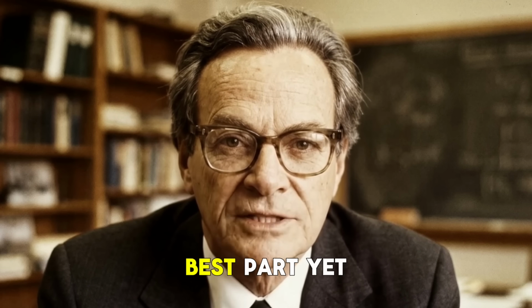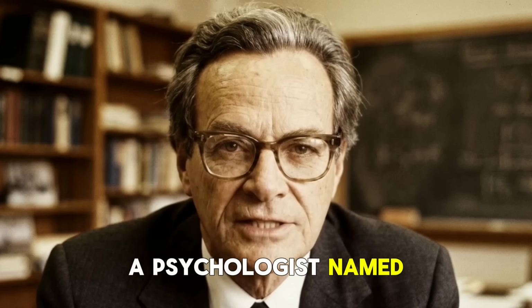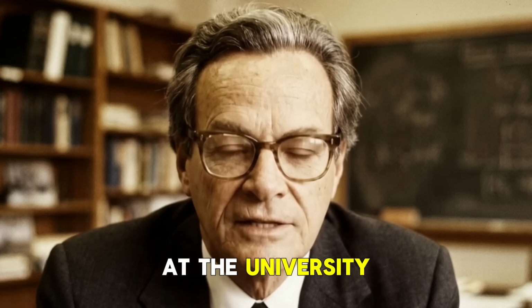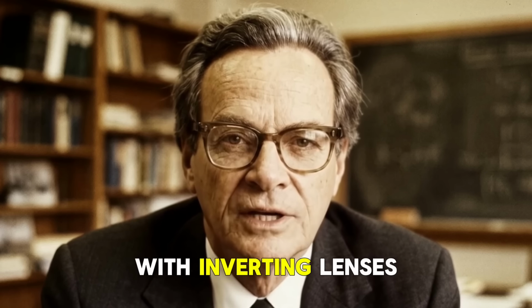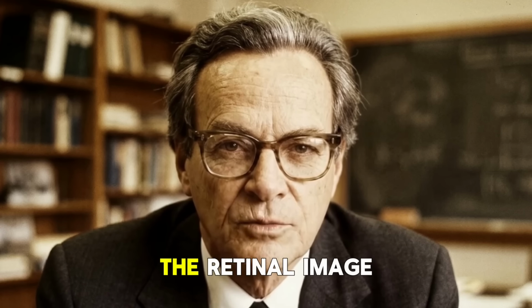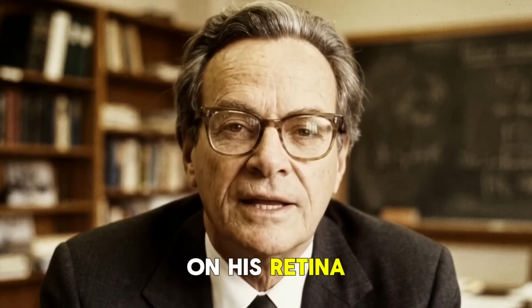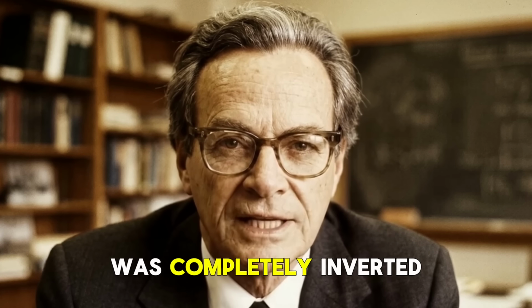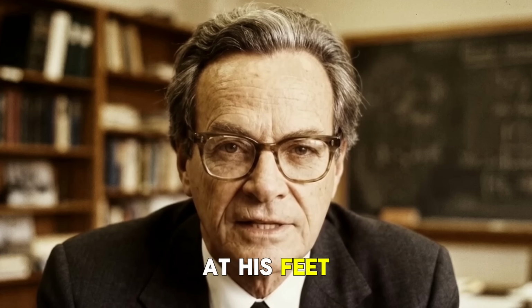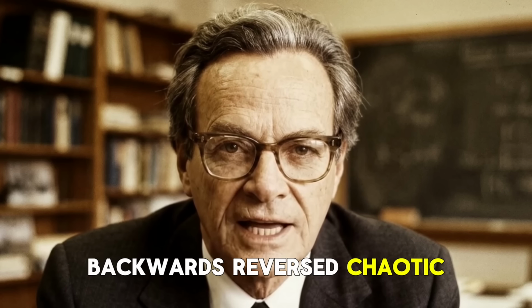But I haven't told you the best part yet because somebody actually tested this experimentally. A psychologist named George Stratton at the University of California in 1896 built himself a pair of goggles with inverting lenses. These lenses flipped the retinal image so that instead of being upside down as it normally is, the image on his retina was now right side up, which meant his conscious experience of the world was completely inverted. The sky was at his feet, the ground was above his head. When he reached right, his hand appeared to go left. But everything was backwards, reversed, chaotic.